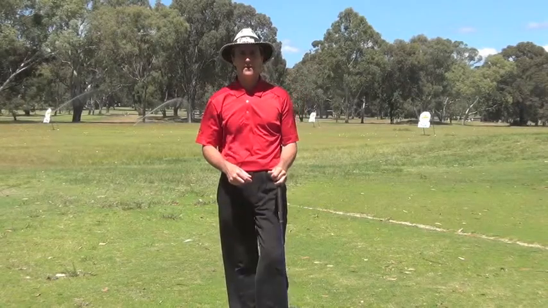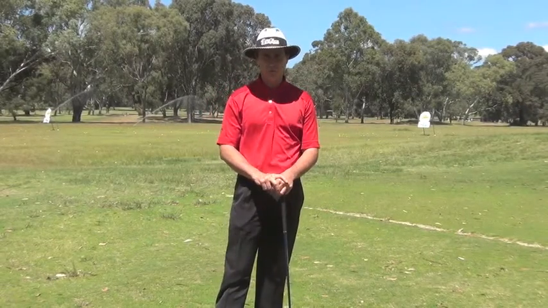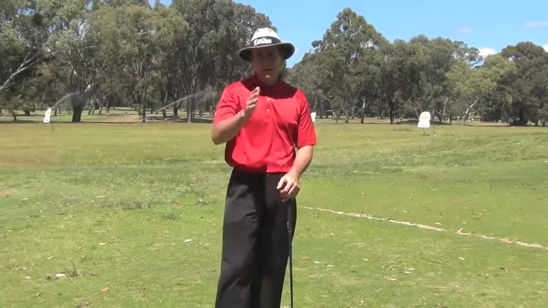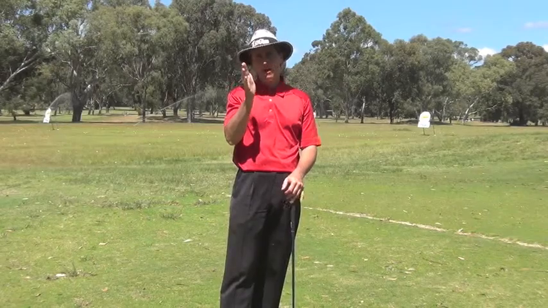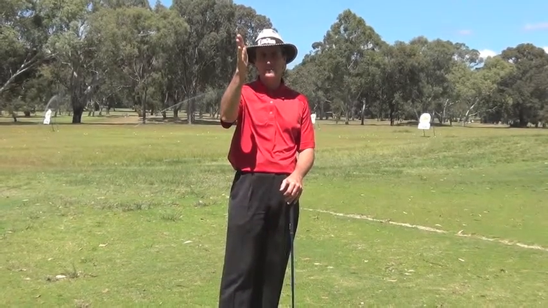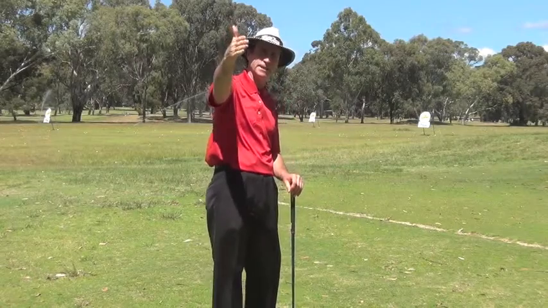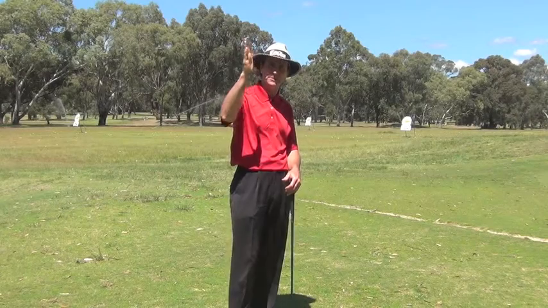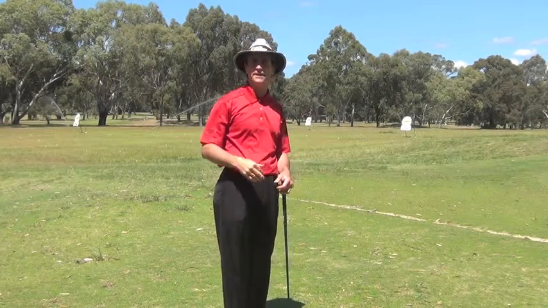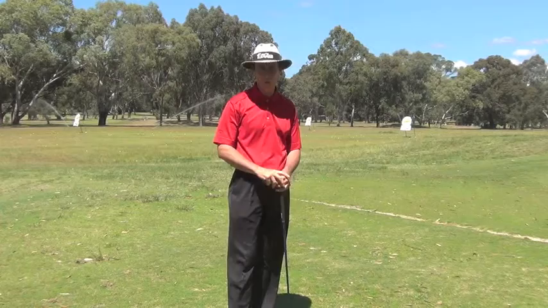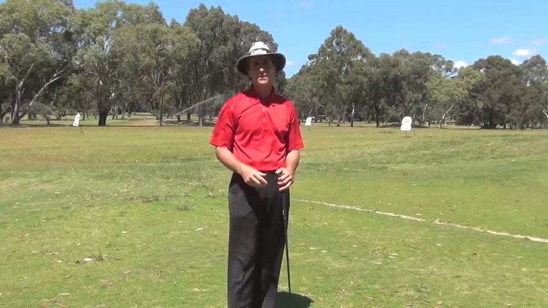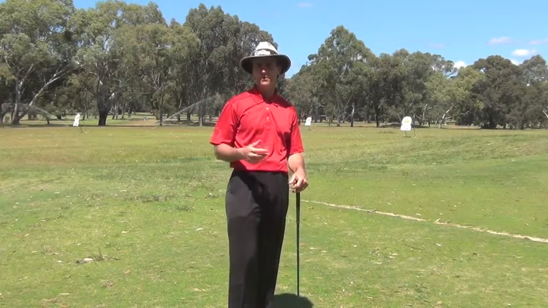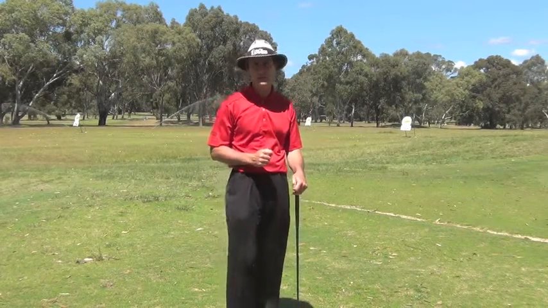The second ball flight that we're interested in is the one that we call the draw shot. The draw shot is a ball that starts off for a right-hander just a little bit to the right of target, and it curls back in and finishes on target. So it takes off a little bit to the right and finishes on target, and that is what we call a draw shot. Traditionally, most people like a draw because it's thought of as being one that goes a little bit longer and is a little bit easier to control.